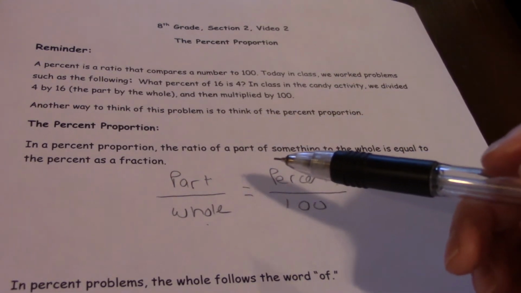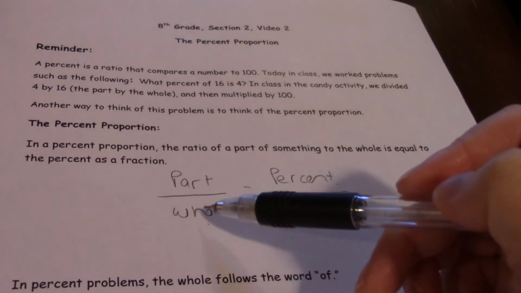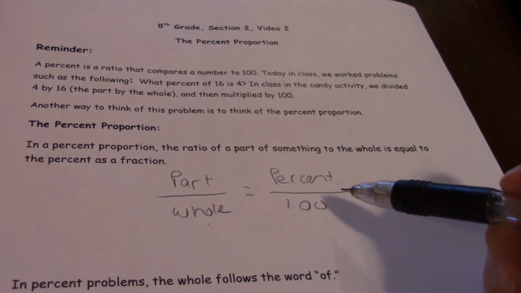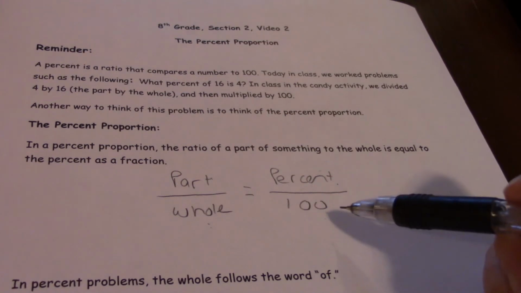However, you're not always going to be solving for the percent. Sometimes you might be solving for the part, sometimes for the whole. So this percent proportion is going to be very useful. However, I just wanted to point out that this is nothing new. You did this very same thing today in the candy activity.